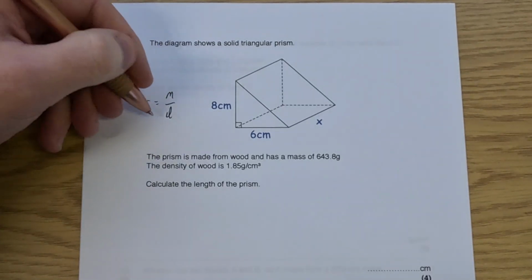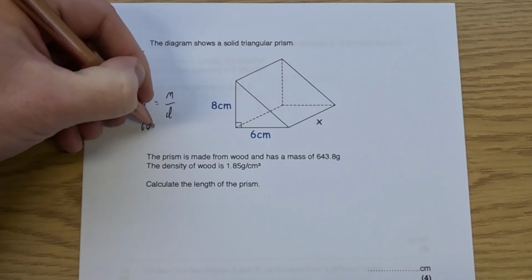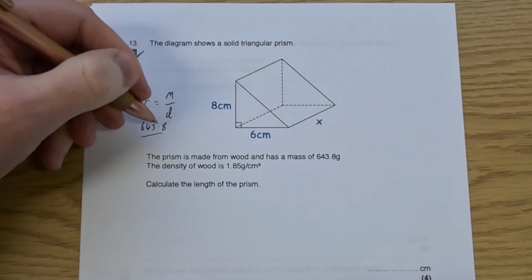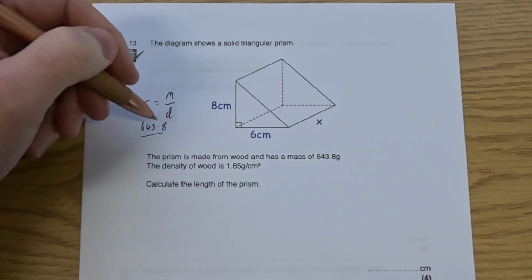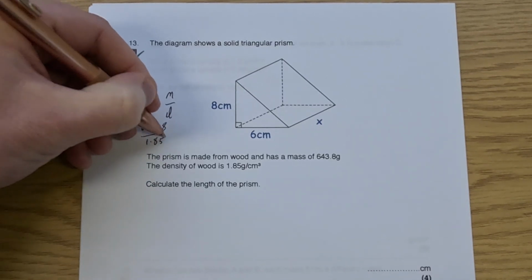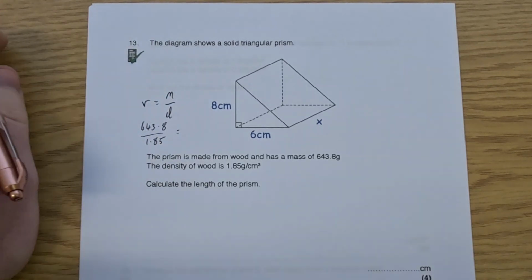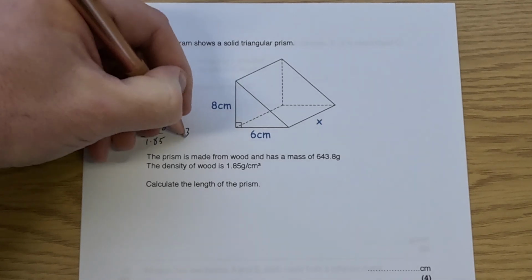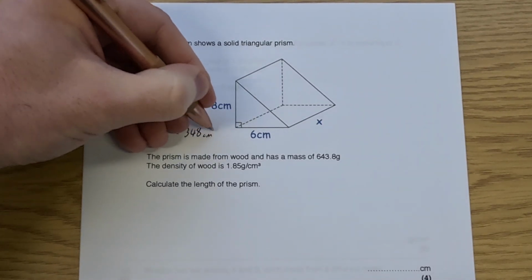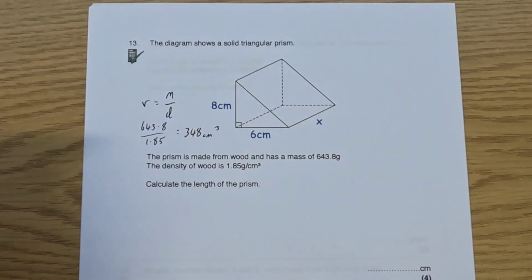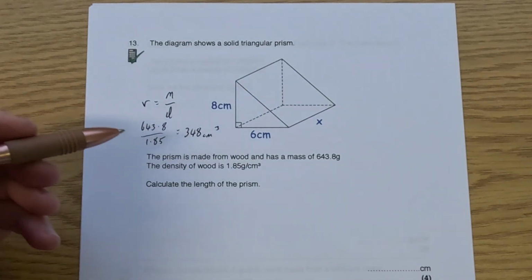So let's work this out. So the mass is 643.8. The density, each centimeter cubed of wood has a mass of 1.85. If we divide the mass by the density, what do we get? That would be equal to 348 centimeters cubed. So the volume of this prism is 348 centimeters cubed.